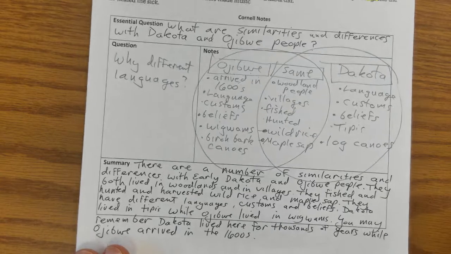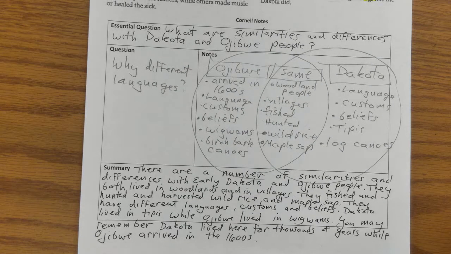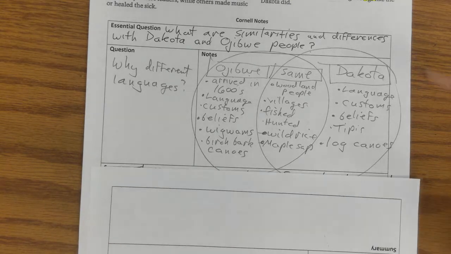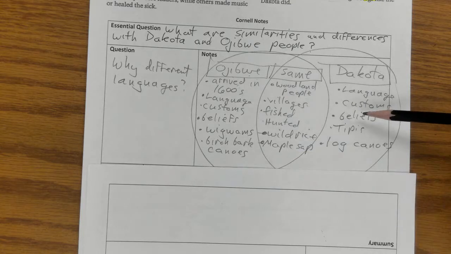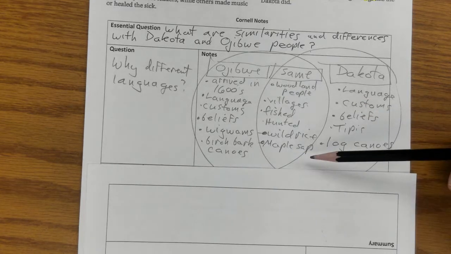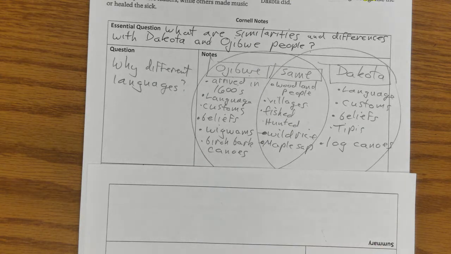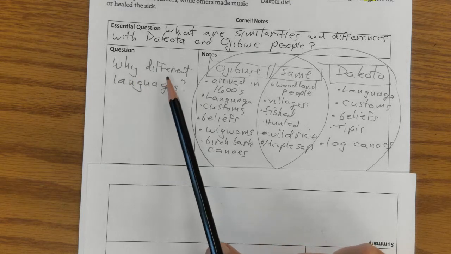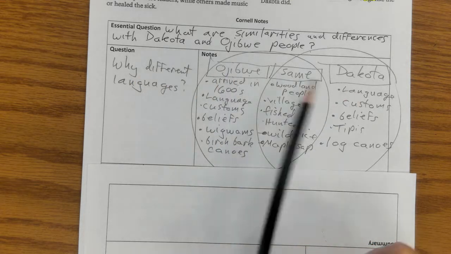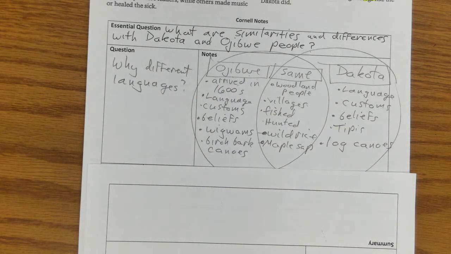All right, so this is a basic template for taking Cornell Notes. One thing I did forget to mention was that after I take my notes here, I want to reflect on them and ask myself some questions, which helps me remember better. Some questions I came up with: why the different languages? The Ojibwe and the Dakota were living so close to each other. Why would they have different languages?